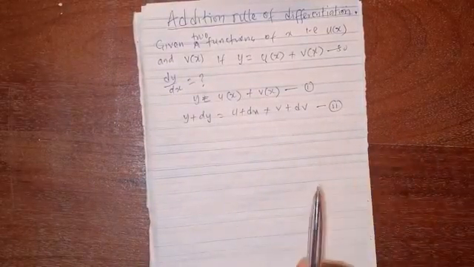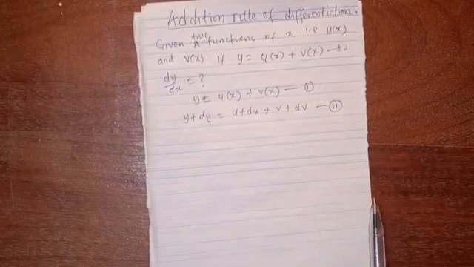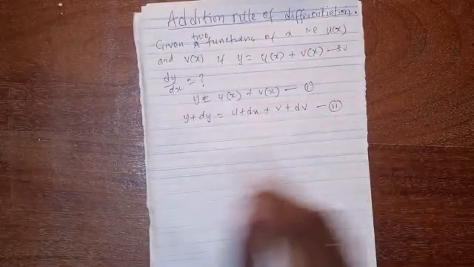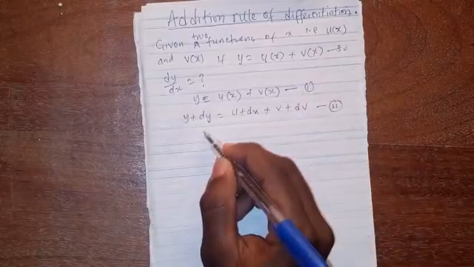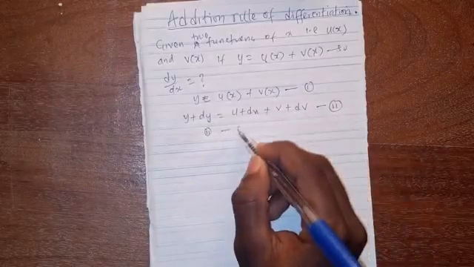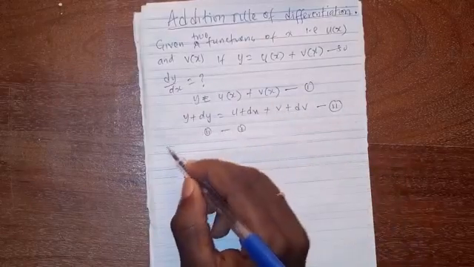So from here, what's the next thing? The next thing to do is to subtract equation 1 from equation 2. So subtracting equation 1 from 2, that is equation 2 minus equation 1, what do we have?